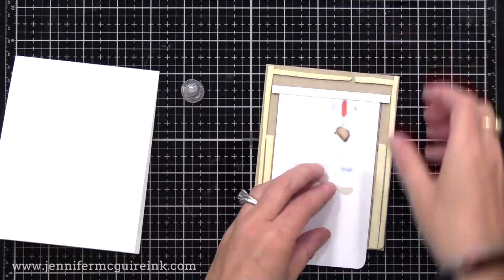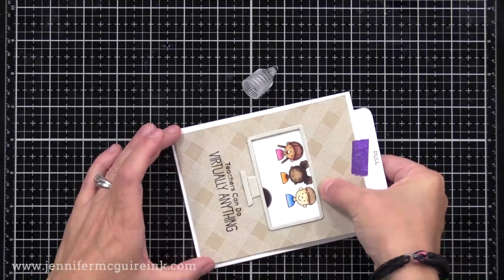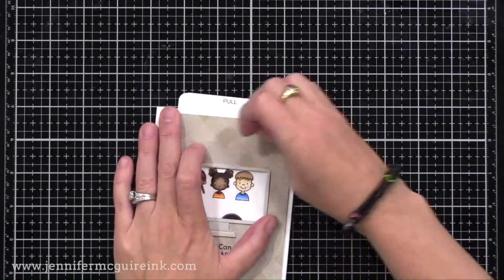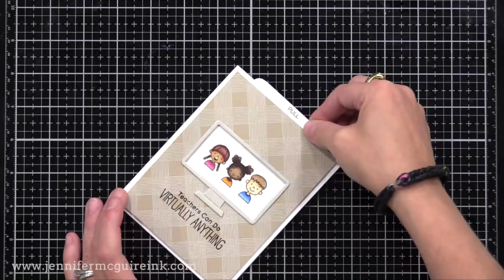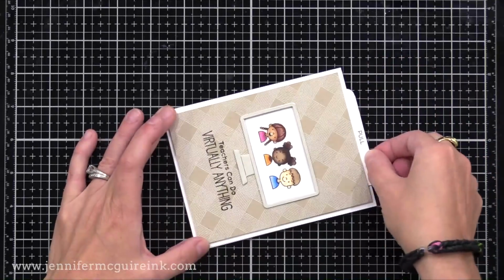Okay, so now I'll remove the release paper from all of our foam tape and then hold the slider in place as we add this to the front of our white note card. And this is the point where we do a little happy dance because it worked out so well. So I'm actually going to make more of these cards, believe it or not.